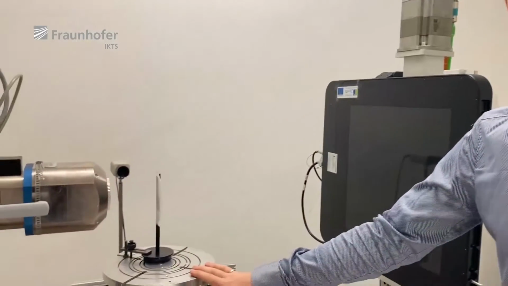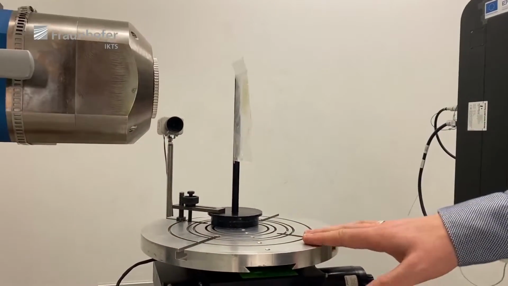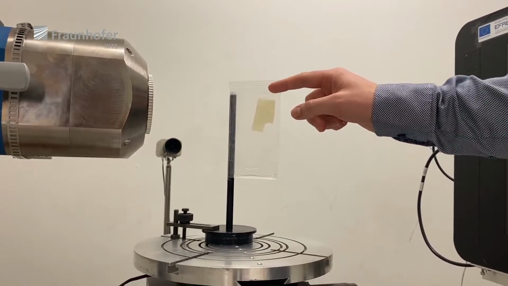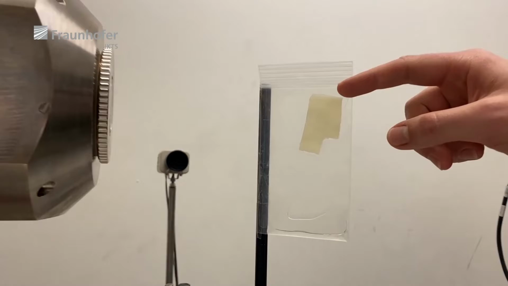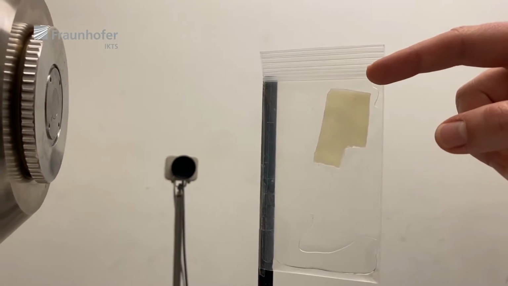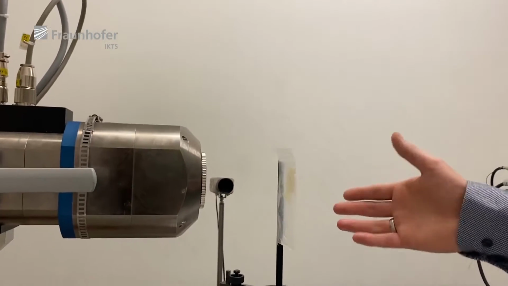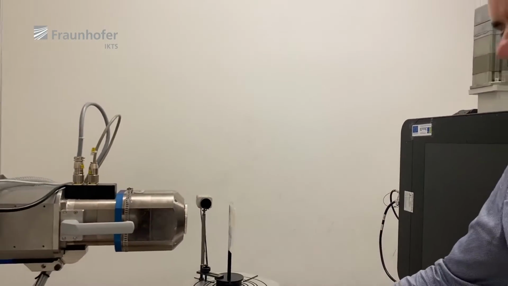With this manipulator, we move the sample, in the case of today, this sheet of tissue of a heart valve. We move the sample into the beam path.